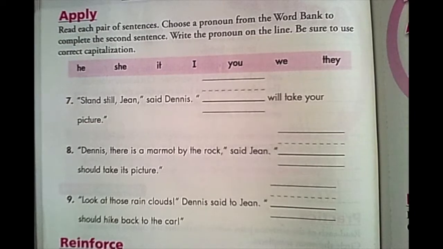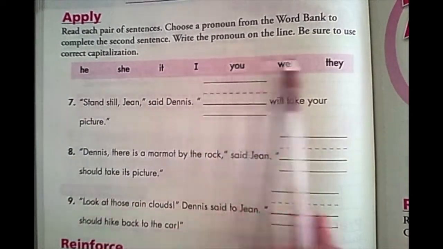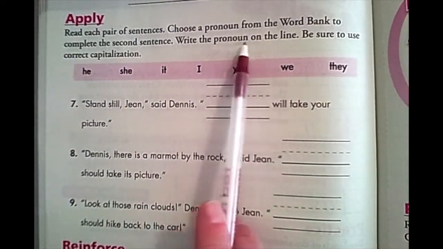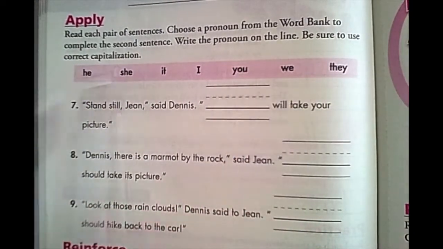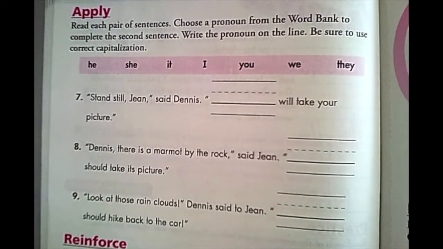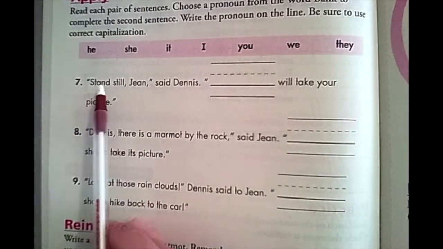All right, let's turn the page to page 116. It says, read the pair of sentences. Choose the pronoun from the word bank in pink to complete the second sentence. Write the pronoun on the line. Be sure to use the correct capitalization. So if it's the beginning of a sentence, you need to make it a capital. So we're going to do 7 together, and then you will do 8 and 9 on your own.